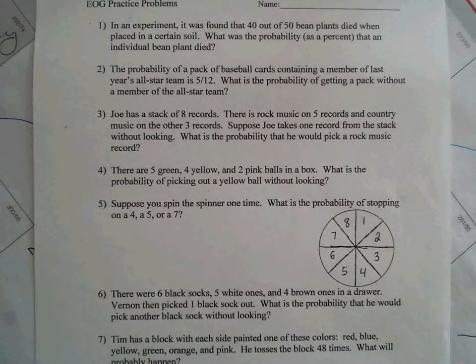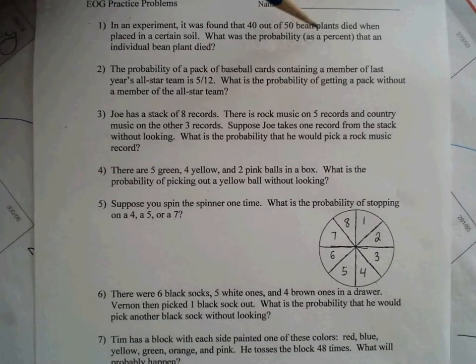So we're going to look with this worksheet at some basic probability type questions here. So in the first one, in an experiment, it was found that 40 out of 50 bean plants died when placed in a certain soil. So what was the probability, our final answer we'll put as a percent, that the individual bean plant died?